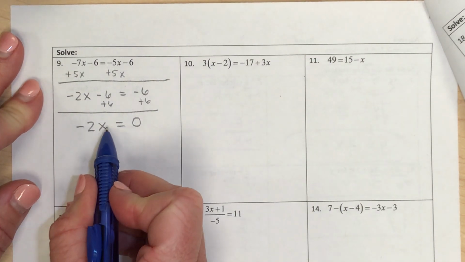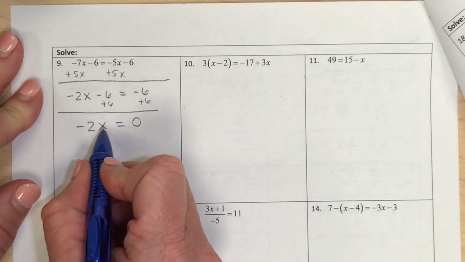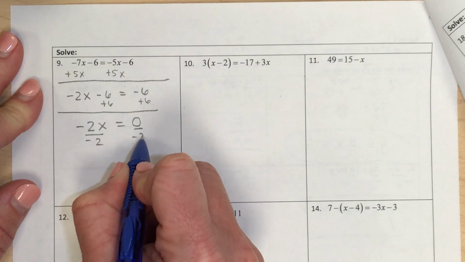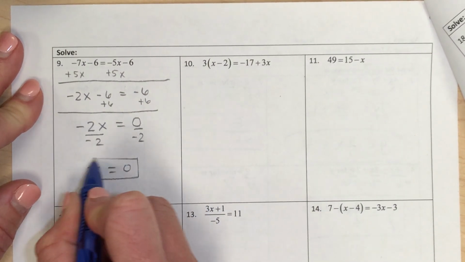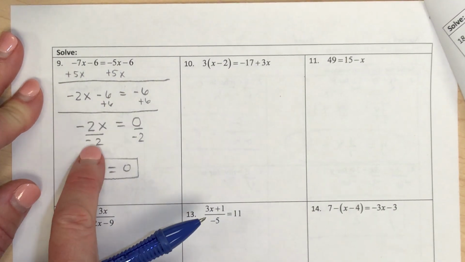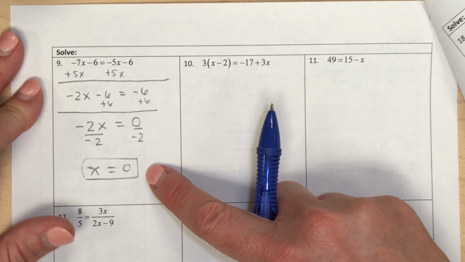Now, negative 2 times a number, x, is going to equal 0. Well, what does that number have to be if it equals 0? Well, negative 2 times 0 is 0. So our variable had to be the number 0 so that when you multiply those together, you get 0. So x equals 0 is our solution here.